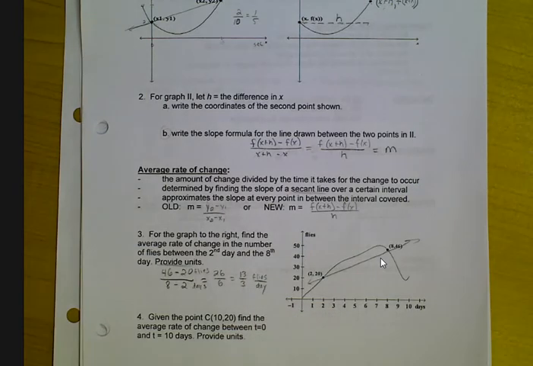All right, 13 thirds is about 4, a little over 4. So that means on average, between the 2nd day and the 8th day, we increase by about 4 flies per day. That is what we do when we find that average rate of change.